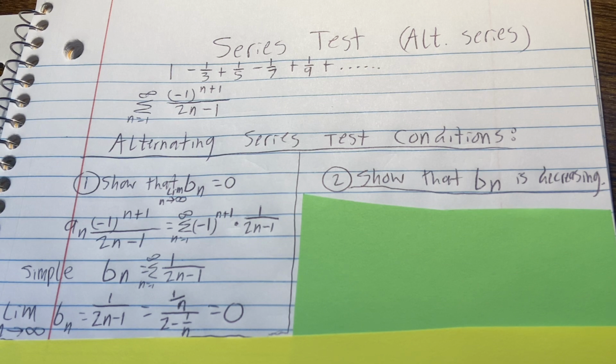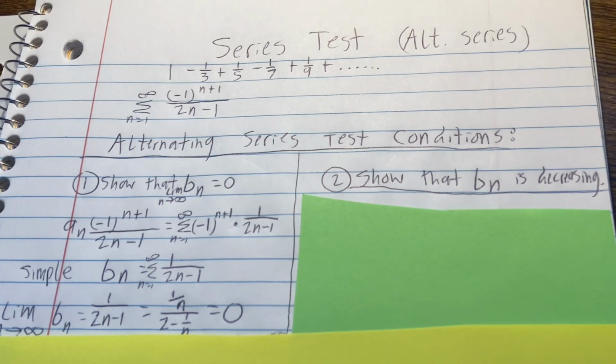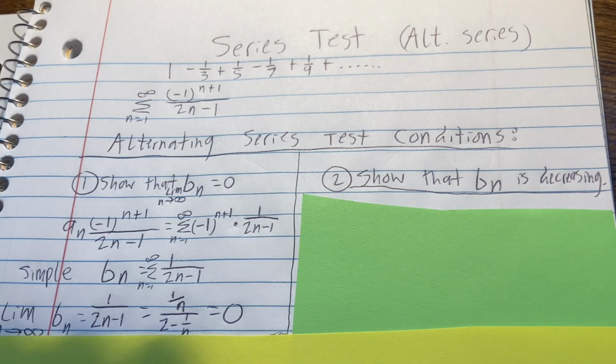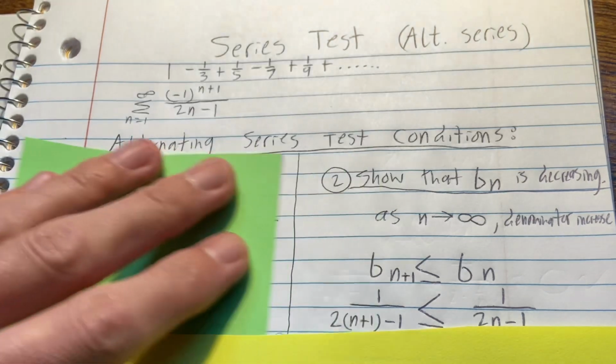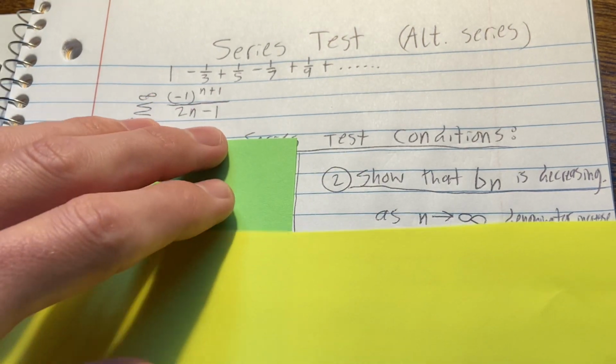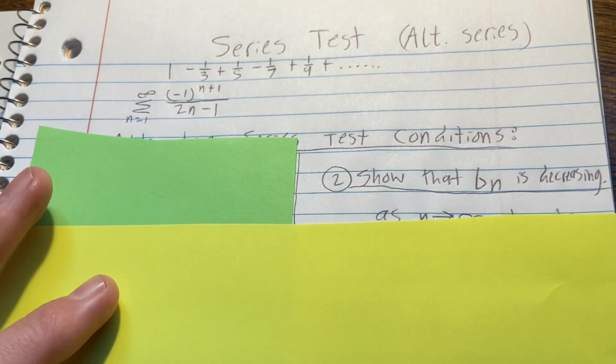So when we have b sub n equal to 1 over 2n minus 1, we can divide the top and bottom by n, and then plug in infinity, and that'll give us 0. Thus, the first condition is satisfied for the alternating series test. Next, we will show that b sub n is decreasing throughout the series.